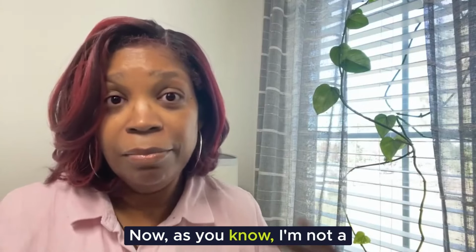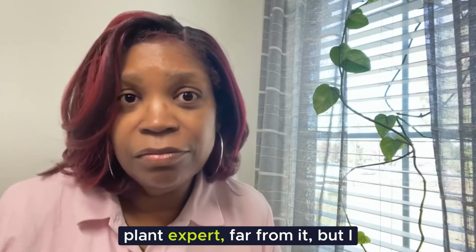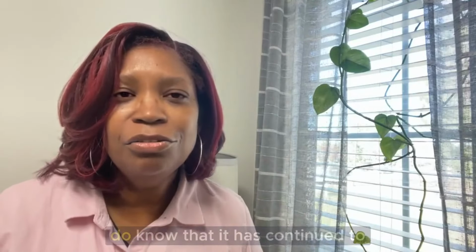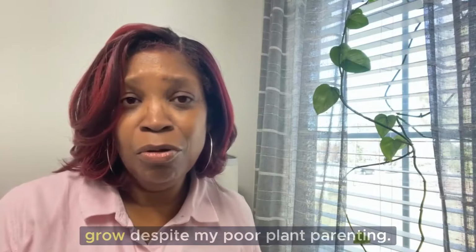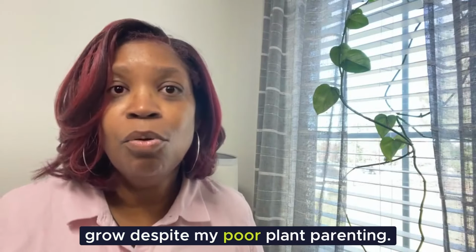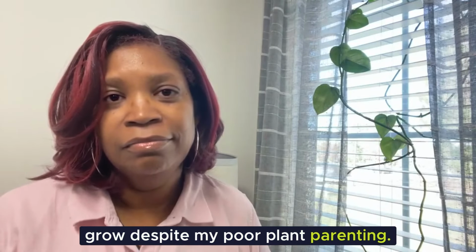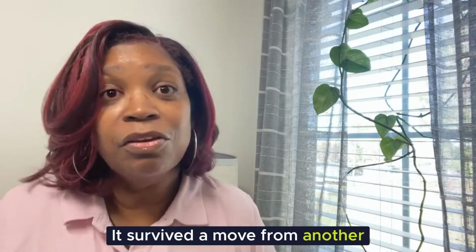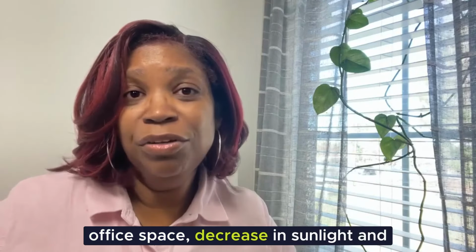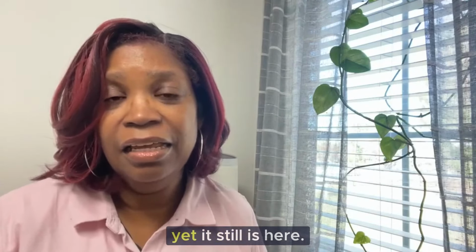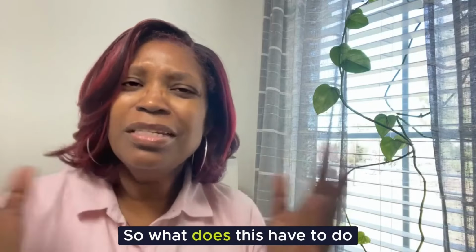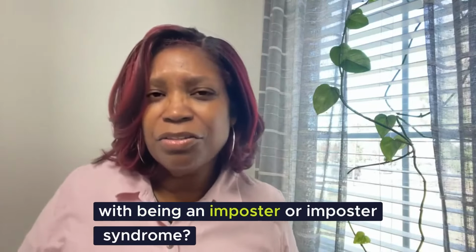Now, as you know, I'm not a plant expert, far from it, but I do know that it has continued to grow despite my poor plant parenting. It survived a move from another office space, a decrease in sunlight, and yet it still is here. So what does this have to do with being an imposter or imposter syndrome?